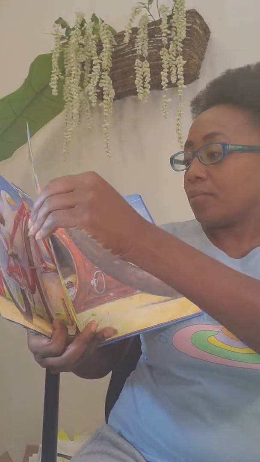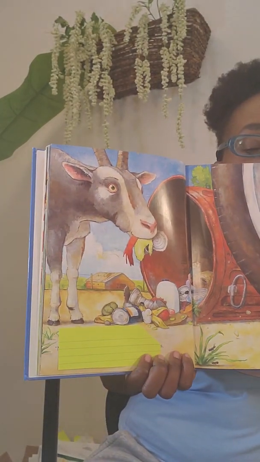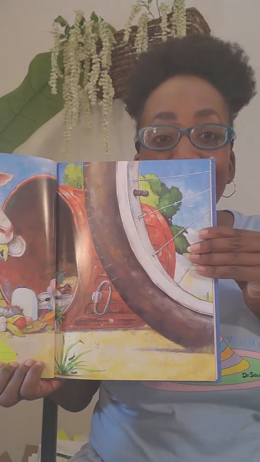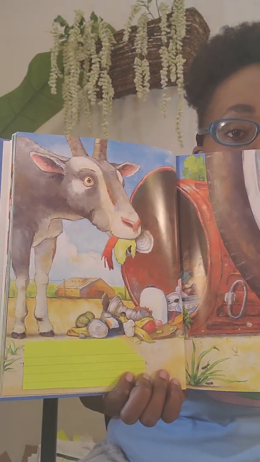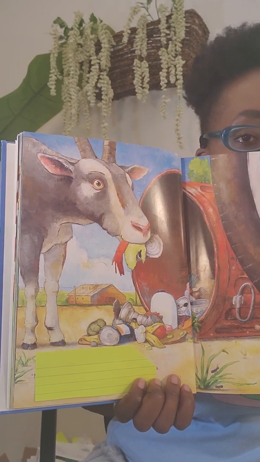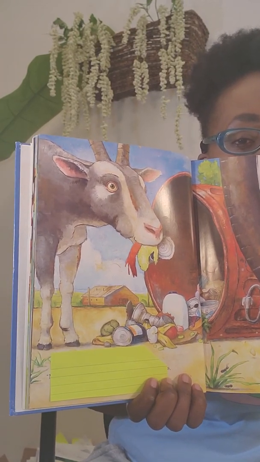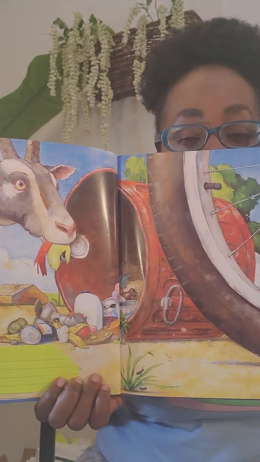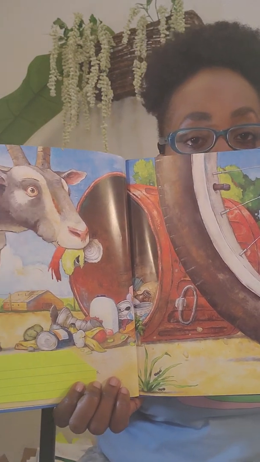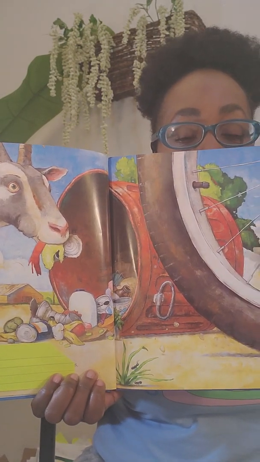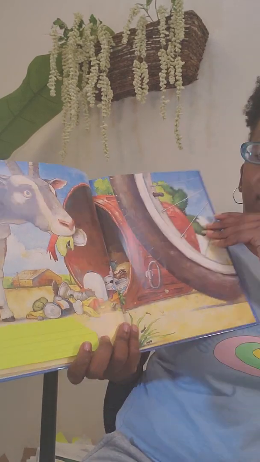Did you say goat? Look at what the goat is doing. The goat is just eating trash, eating a little bit of everything. And the goat is looking at what? The wheel of the bike. What do you predict the goat is thinking?